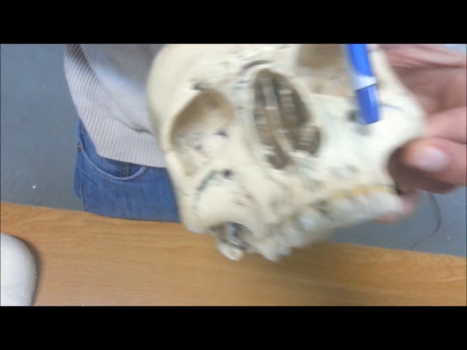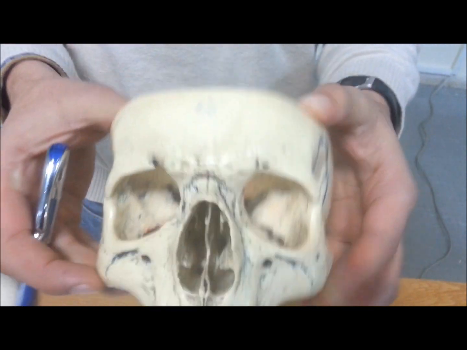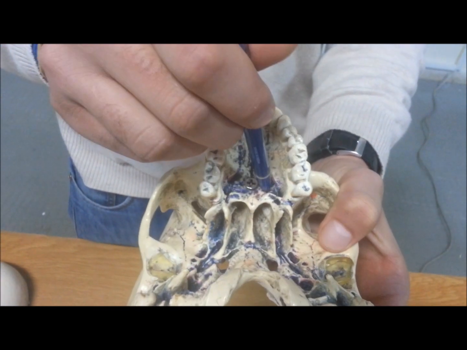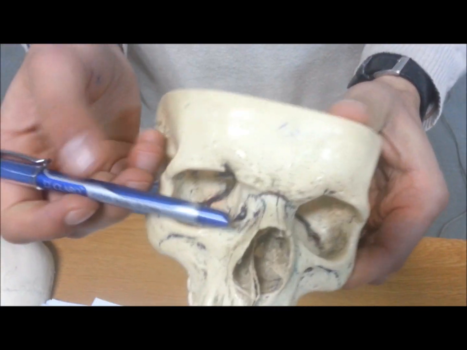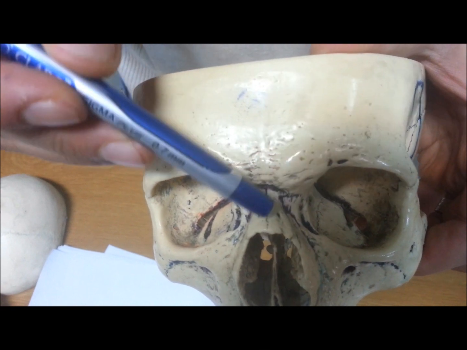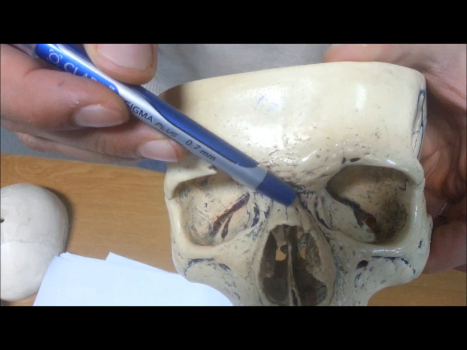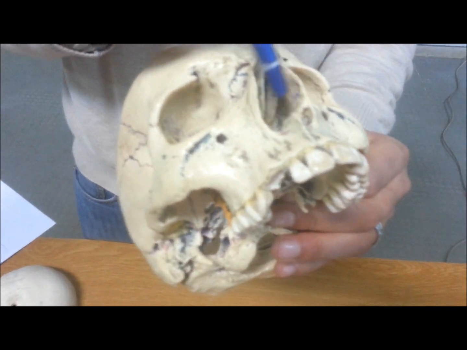The second is the left and right maxilla. The third, the left and right palatine bone. The fourth, the left and right nasal bone. And the left and right inferior nasal concha.